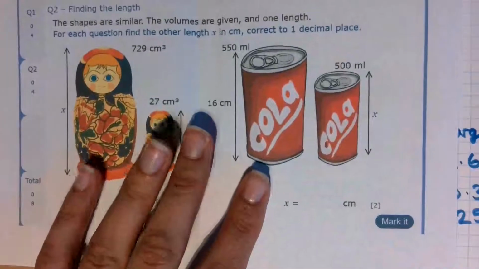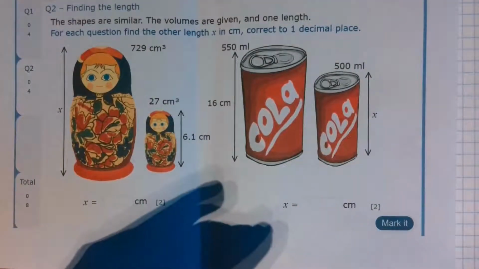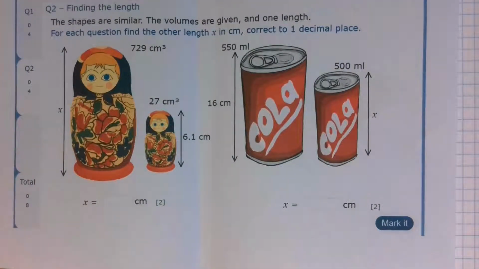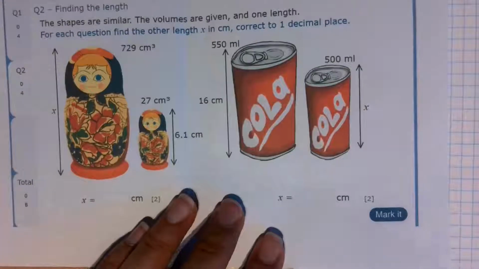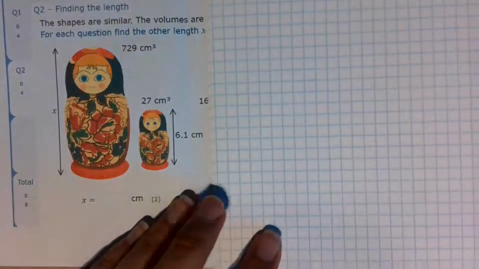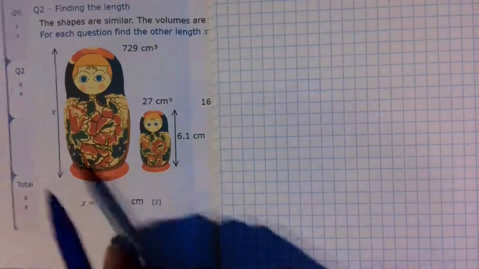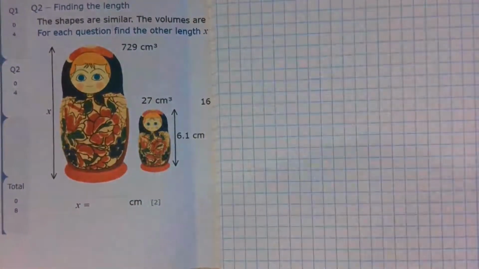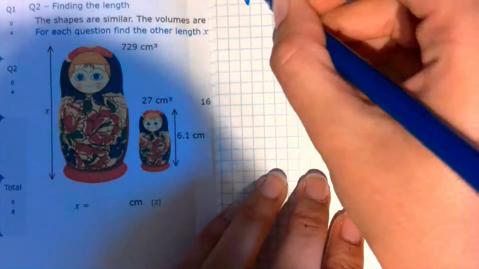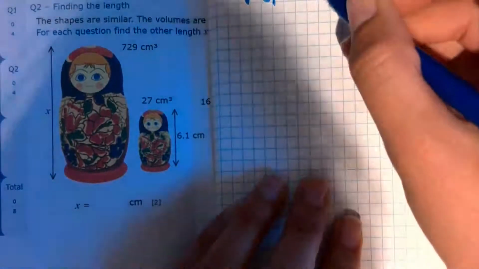we are told the volumes. We are asked to find the lengths. Similar method to before, but we just need to think about what we've got. So can we work out the length scale factor? Well, no, we can't because we don't know 2 lengths. But can we work out the volume scale factor? Yes, because we know 2 volumes.